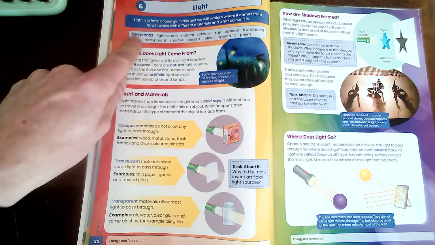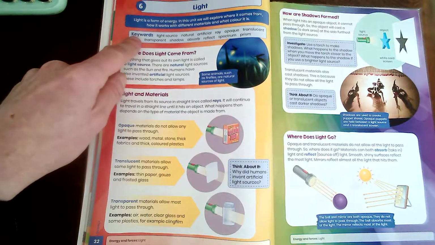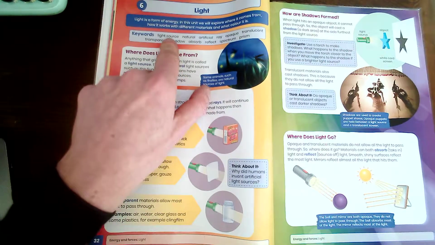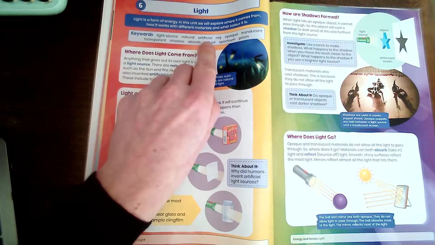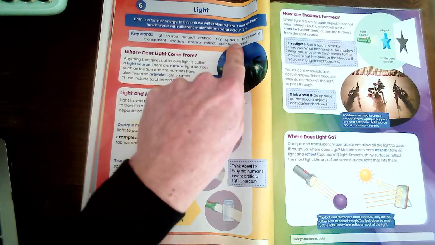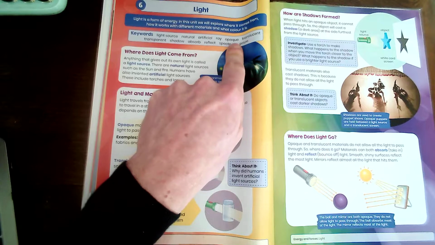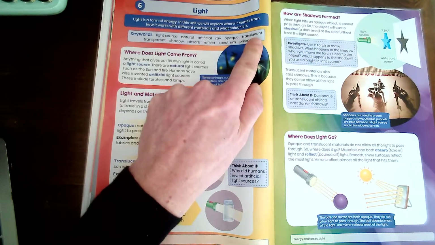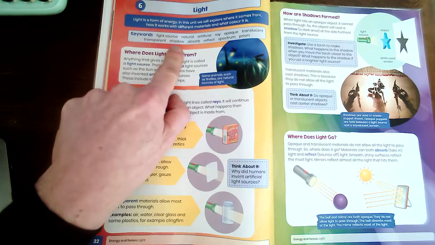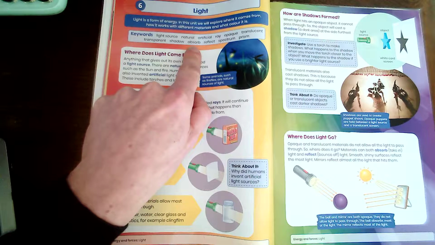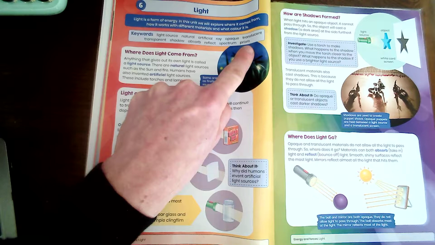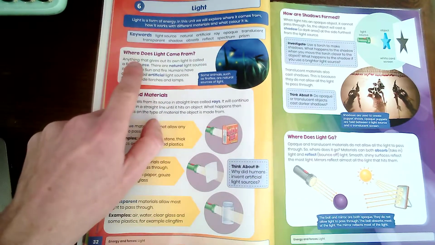And I wonder if you can see if there's any keywords that are opposites or antonyms, opposite words. So we have light source, natural, artificial, ray, opaque, so that word is opaque, translucent, transparent, shadow, absorb, reflect, spectrum, and prism. So we're just going to read through the chapter today.